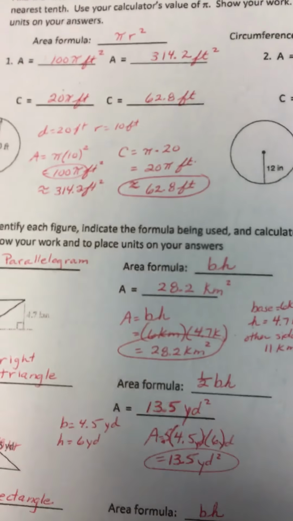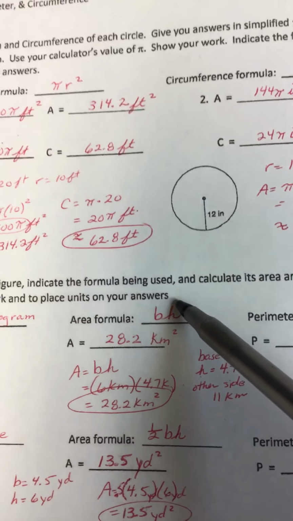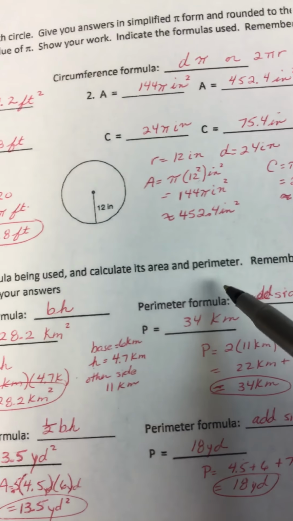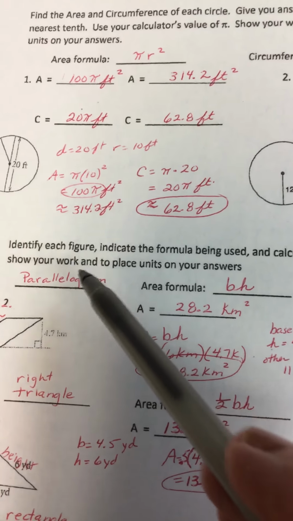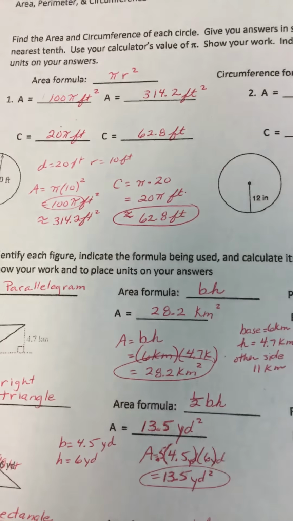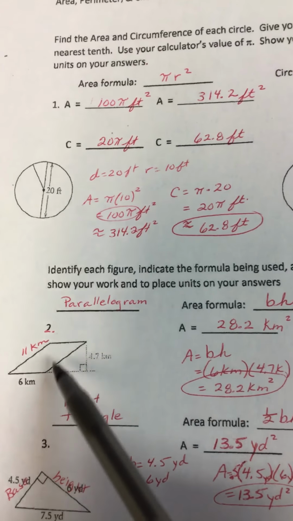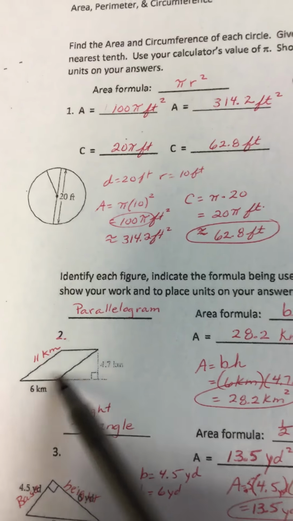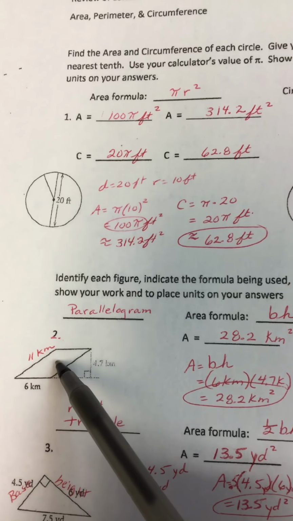In the next section, it said identify each figure, indicate the formula being used, and calculate its area and perimeter. Remember to show your work and to place units on your answers. I was very specific about this. This shape is a parallelogram. This value did not print on your paper, but this side should have been 11 kilometers.